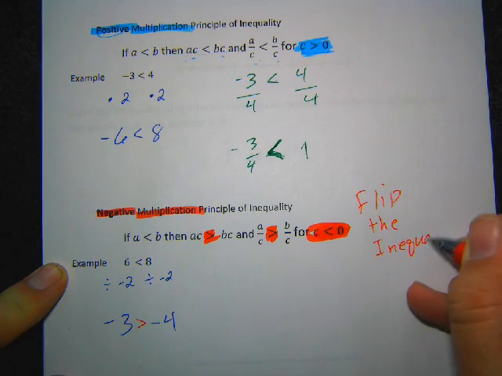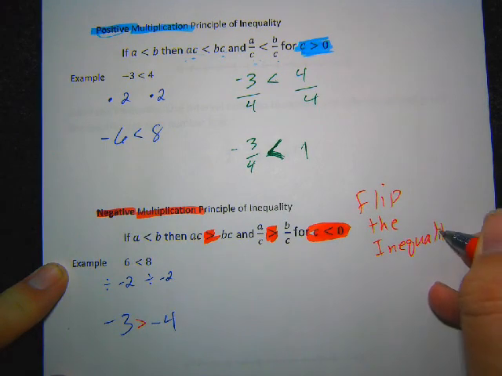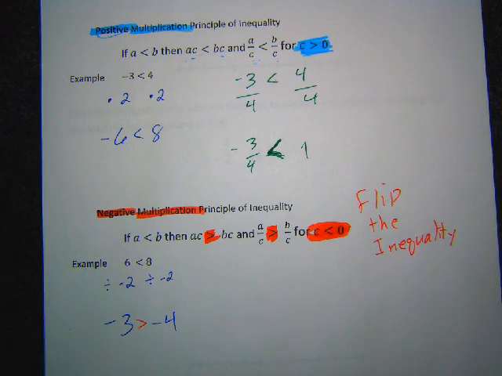That's an important rule. That's kind of the really big distinction between working with equations and with inequalities. With equations, you don't have to worry about flipping it because an equal sign works the same way either direction. But with inequalities, when you multiply or divide by a negative, you have to flip the inequality. You flip it around so it points the other direction. Let's show the last one here.